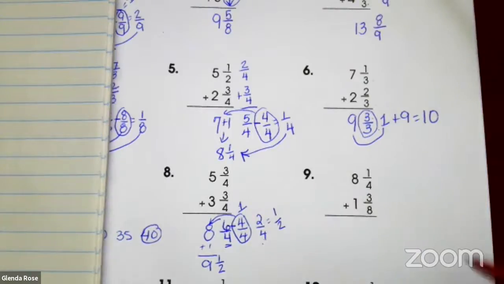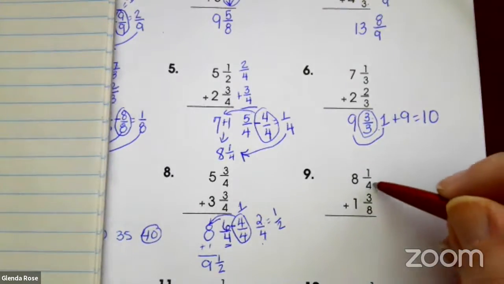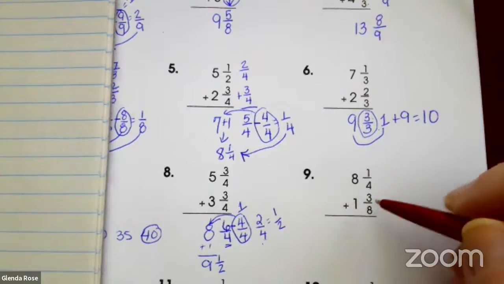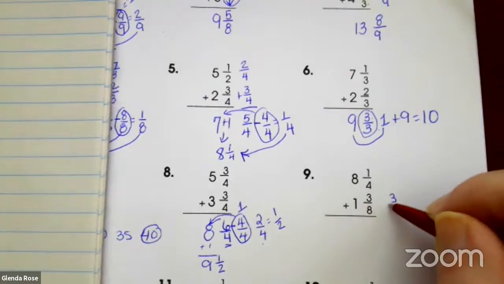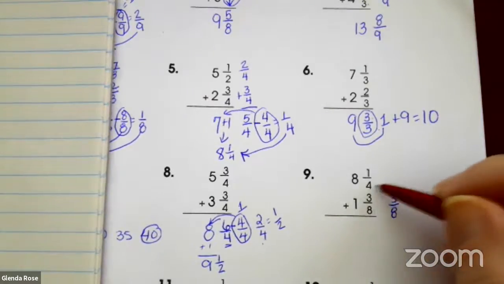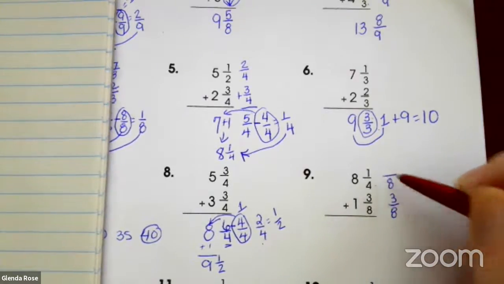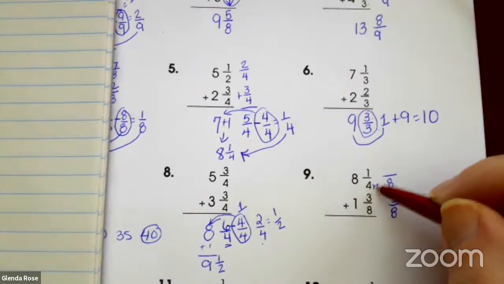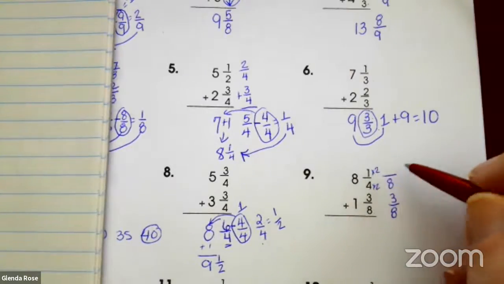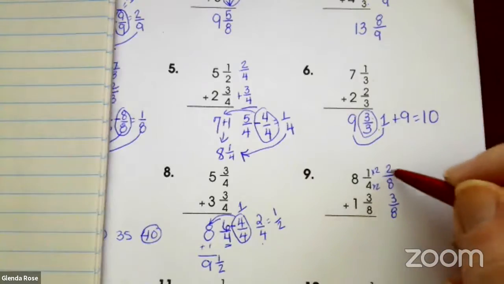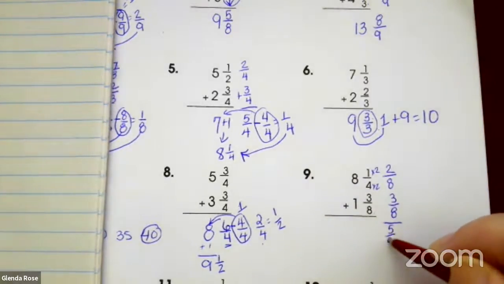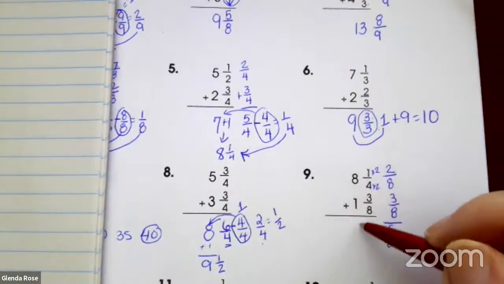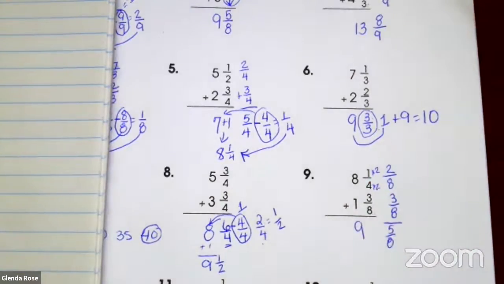So on number 9, check the denominators. They are different, but 8 is a multiple of 4, so we don't have to change it. We can just carry that one over. We do have to change the 4 to an 8. We got there by multiplying by 2, so we multiply the top by 2. 2/8 plus 3/8 is going to be 5/8. And we add our whole numbers, 9 and 5/8. And we are done.